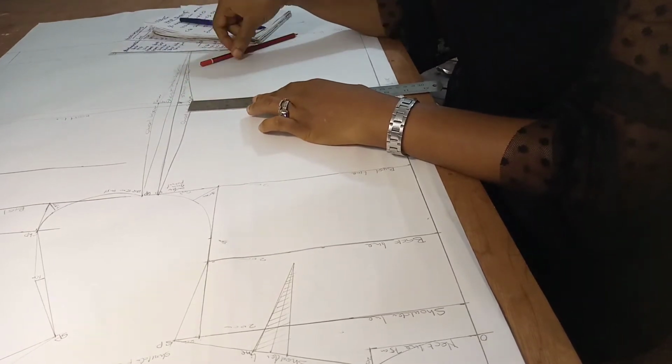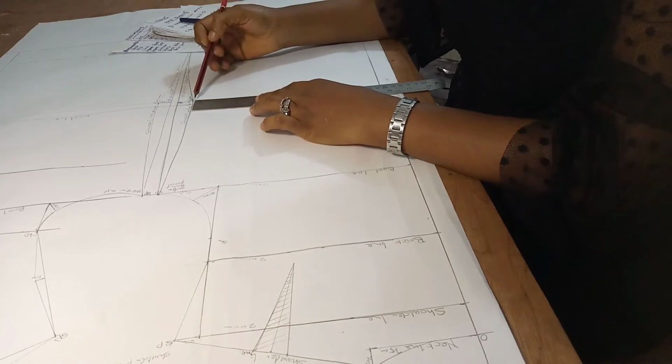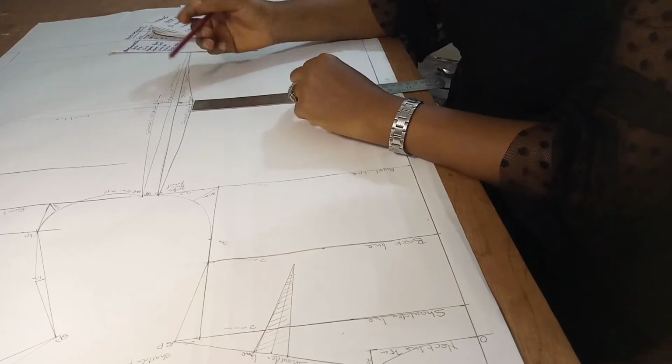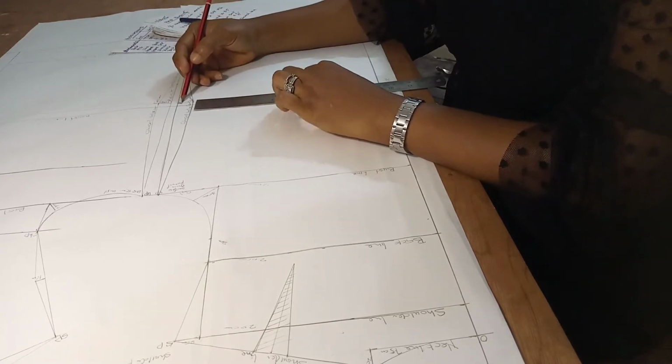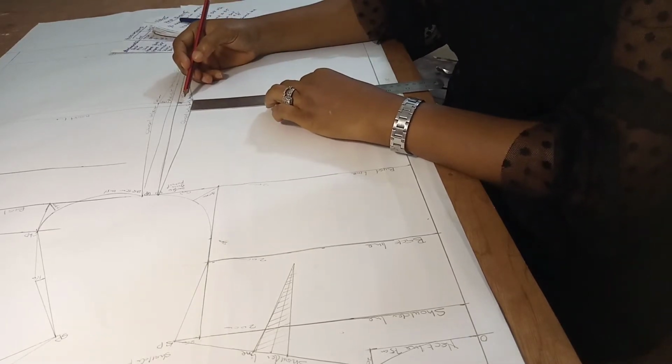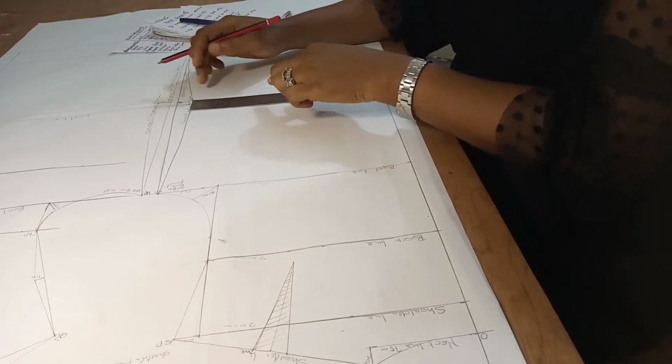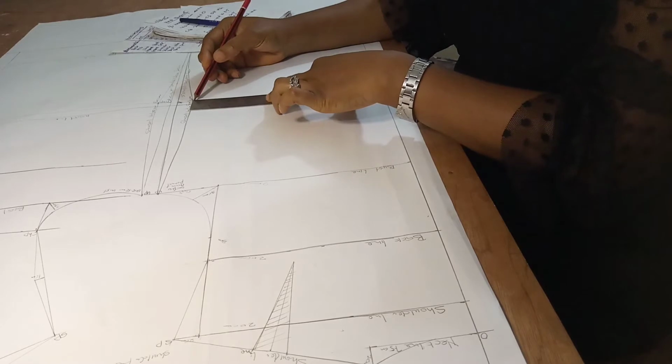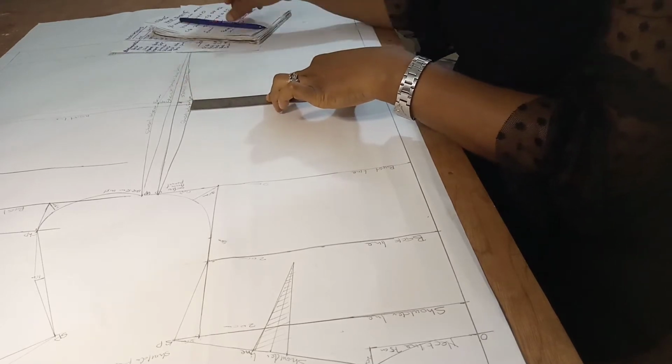When I say shaped underarm seam, it's the place that I took in 2 cm on my WP waist point. That is where I'm placing my ruler to get the measurement.